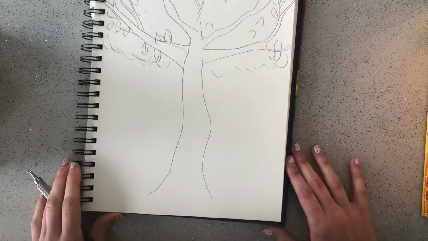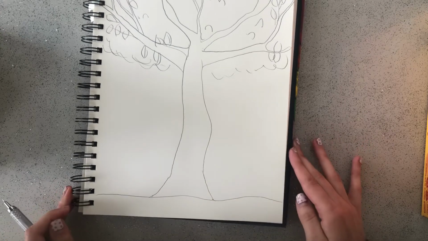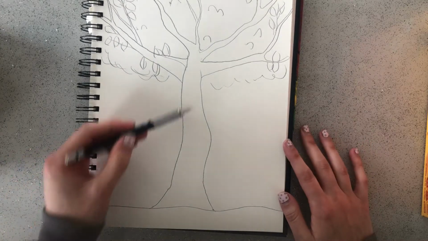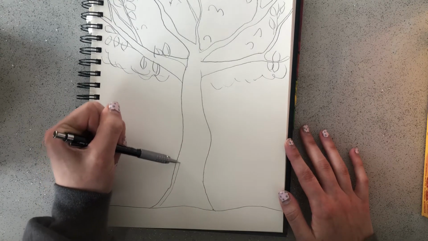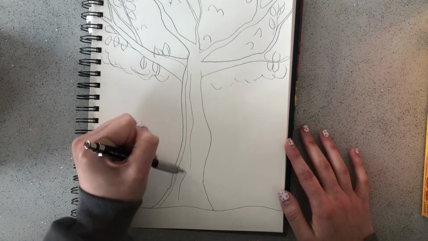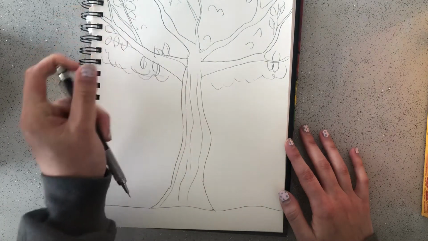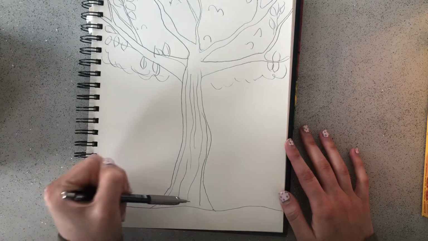And the very last thing we have to do here, first, make your ground. Remember, grounds aren't perfectly straight. And we want to add our texture to our bark. So I like to come up. We're doing a variety of different kinds of wavy lines. And sometimes I'll start them in the middle. Sometimes I'll start them at the bottom.